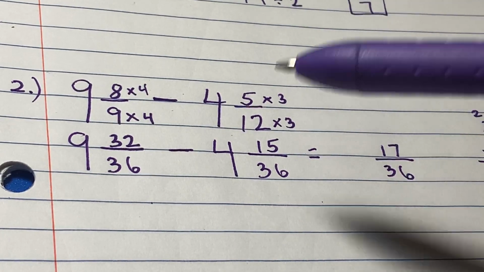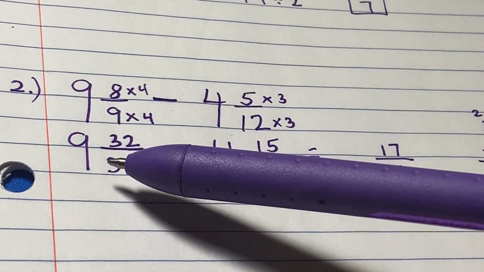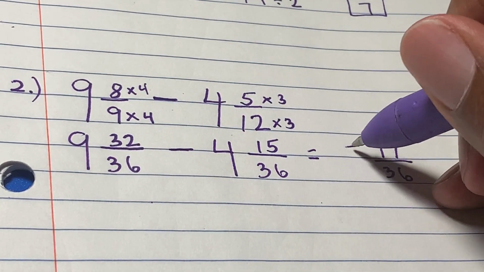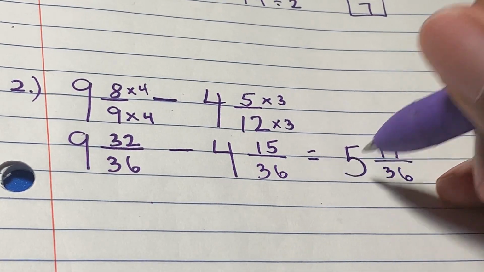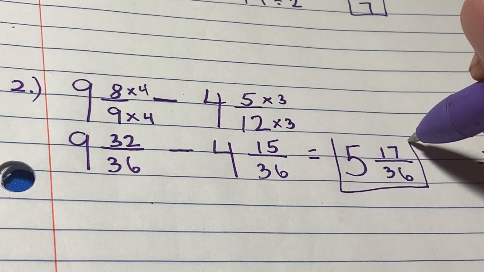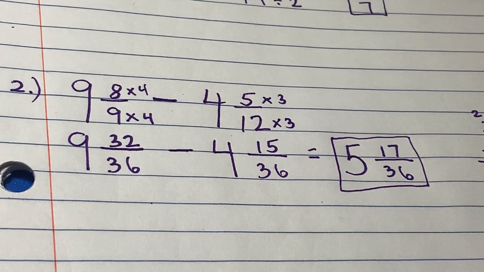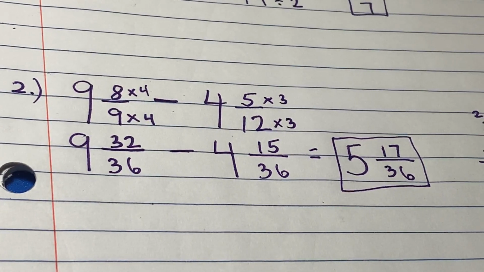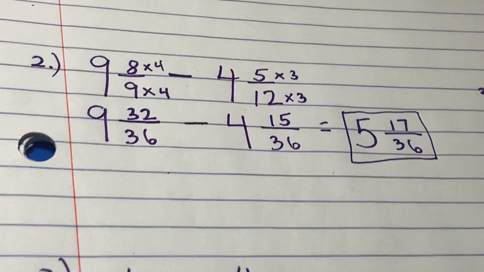And now we solve the whole numbers. So 9 minus 4 is what? Okay, very good. That would be 5. And there's the answer. 5 and 17 over 36. That's simple. So ladies and gentlemen, now you're getting it. Okay? Let's look at another problem.